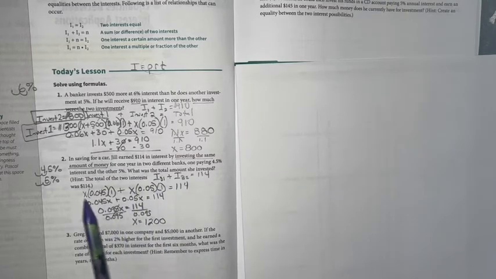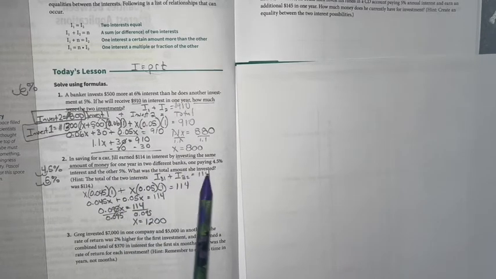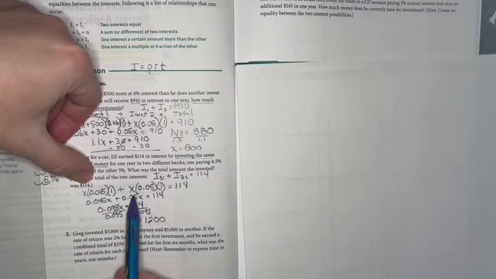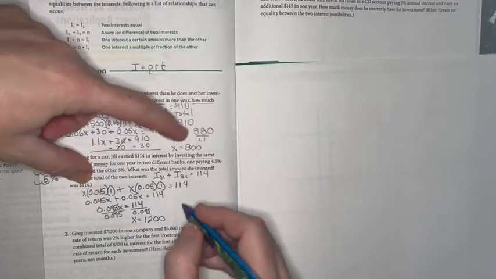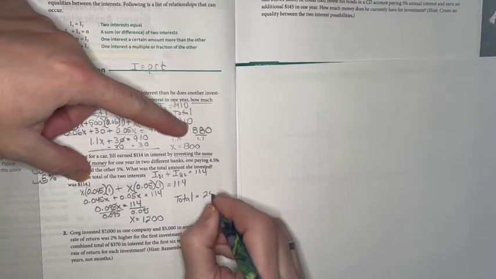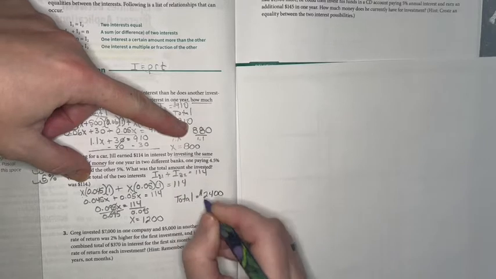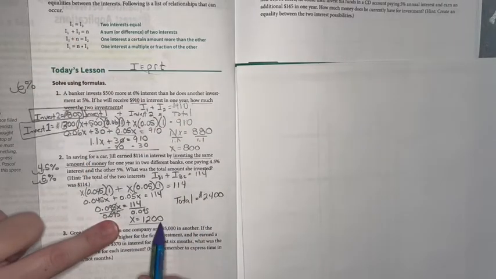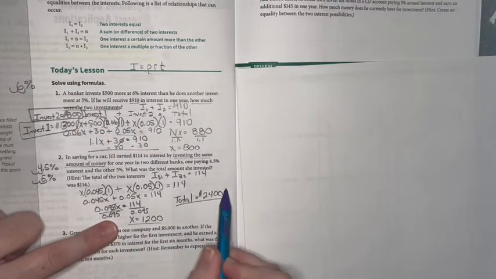Now, again, what is our X? What did we solve for? Well, our X was the principal that she put into each bank account. But the question is, what was the total amount she invested? Well, she invested $1,200 here and $1,200 here. So her total investment was equal to $2,400. Double, because she invested this much into 2 different banks.